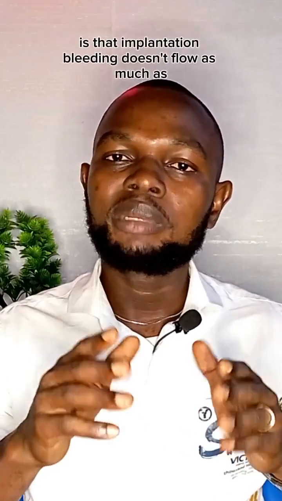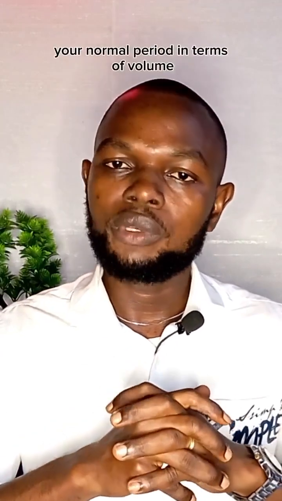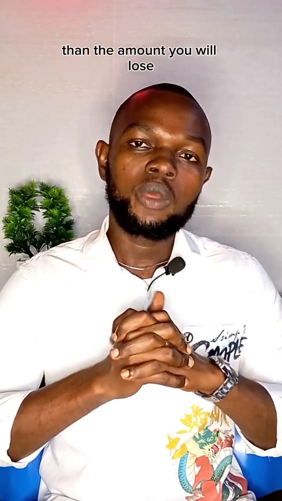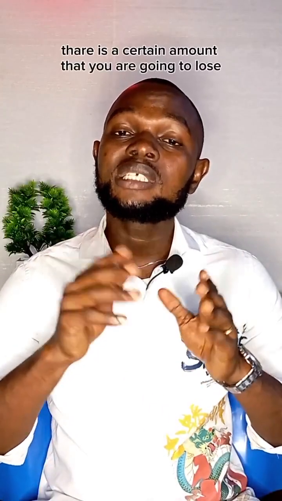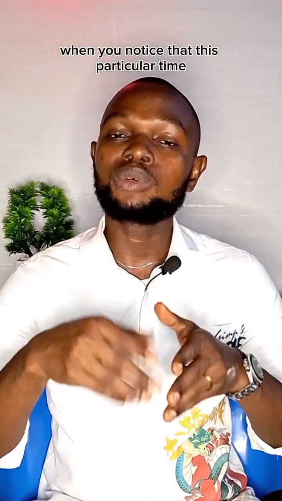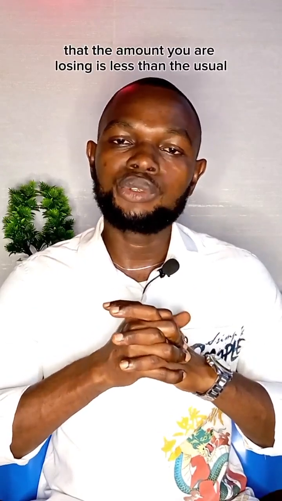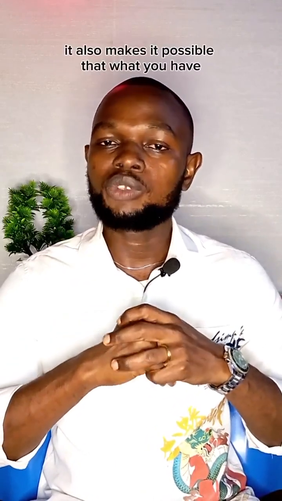Then the number 3, the last one, is that implantation bleeding doesn't flow as much as your normal period in terms of volume. The amount you lose when you are having your normal period is always going to be more than the amount you will lose when you are having implantation bleeding. During each menstrual period, there is a certain amount that you are going to lose. When you notice that this particular time the amount you are losing is far less than usual, so much that it is obvious, it also makes it possible that what you have is implantation bleeding.